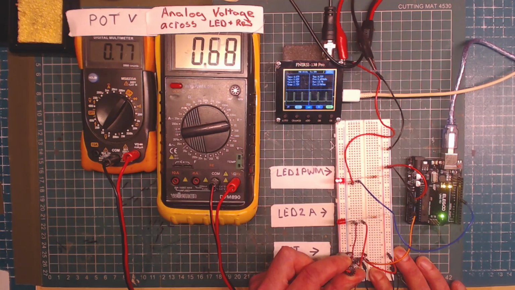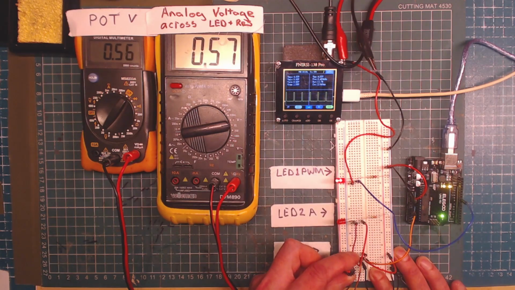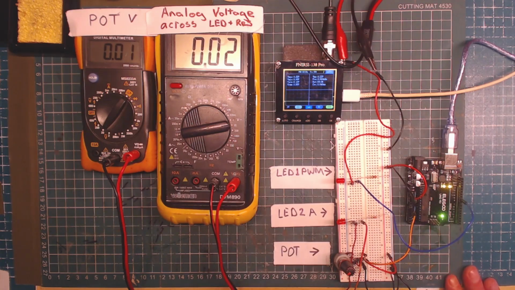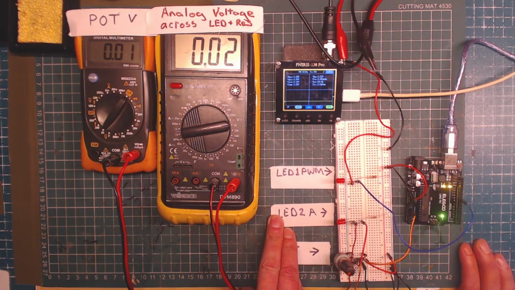Once we bring it all the way down, you can see the pulse is getting narrower and narrower until the LED goes out. So I hope this explains a wee bit about the difference between using just a standard voltage to control an LED and using pulse width modulation.